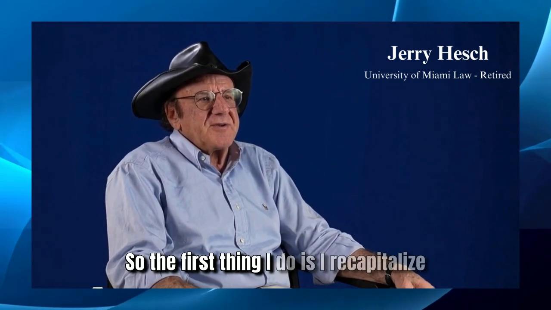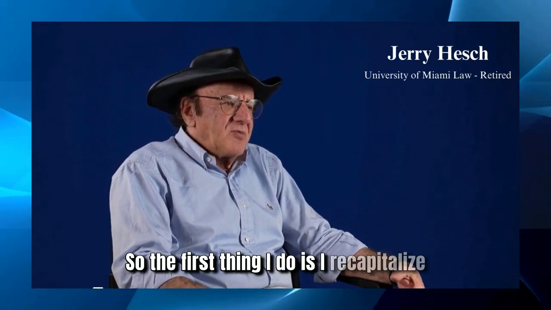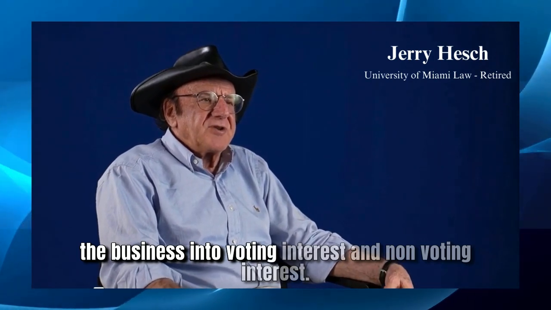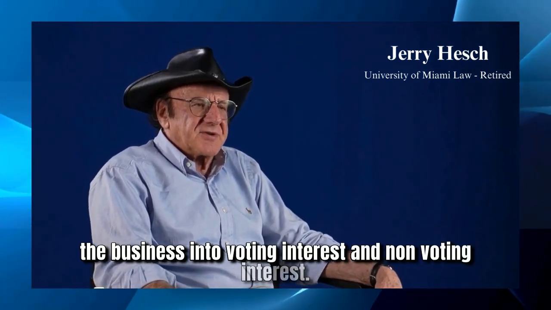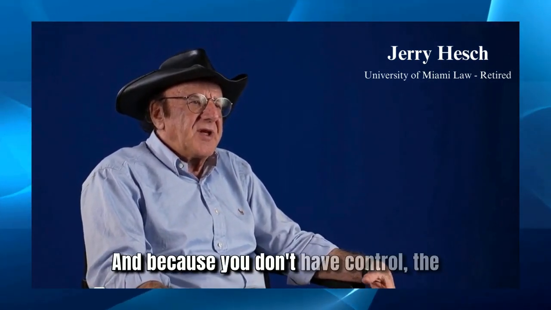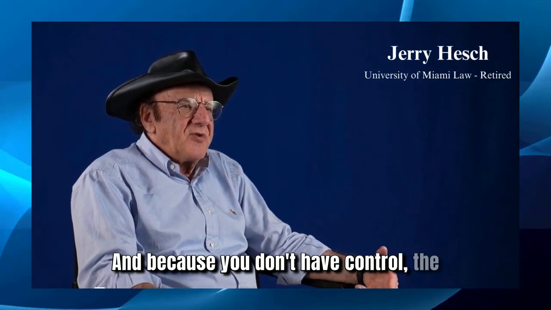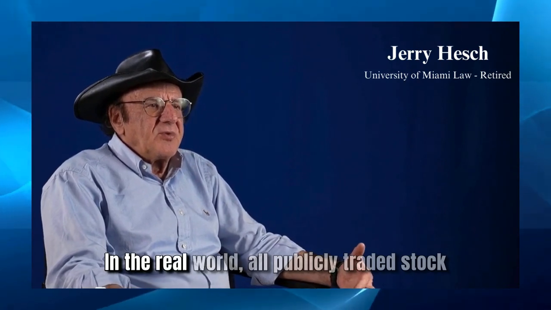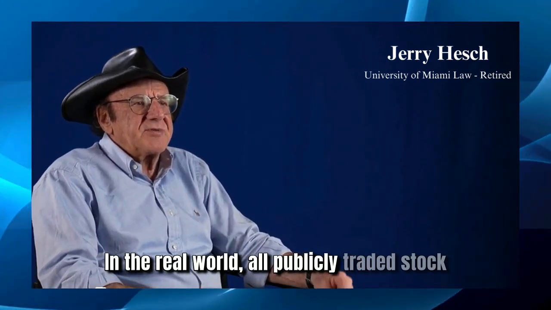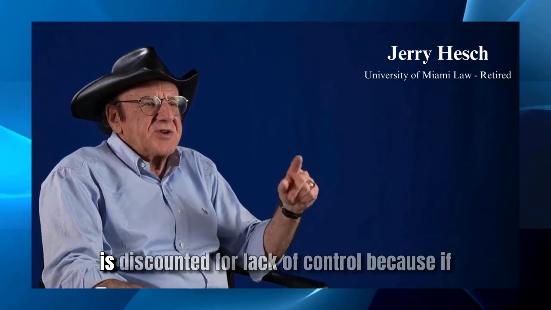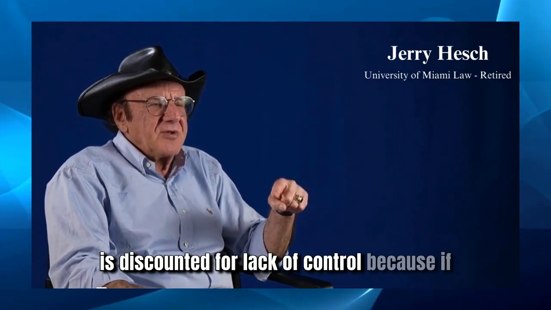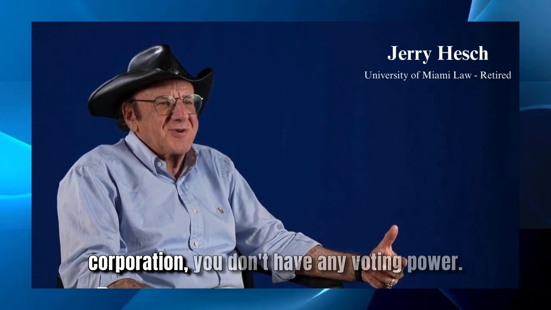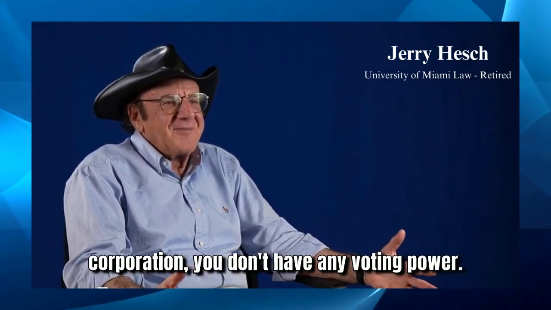So the first thing I do is I recapitalize the business into voting interest and non-voting interest. And because you don't have control, the non-voting interest can be discounted. In the real world, all publicly traded stock is discounted for lack of control, because if you become a shareholder in a publicly traded corporation, you don't have any voting power.